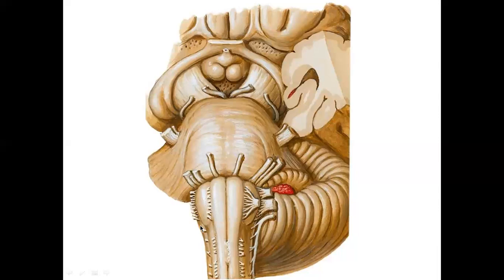What is a cerebellar peduncle? A cerebellar peduncle is a connection between the brainstem and the cerebellum. The connection between the medulla and the cerebellum is the inferior cerebellar peduncle. The connection between the pons and the cerebellum is the middle cerebellar peduncle. And the connection between the midbrain and the cerebellum is the superior cerebellar peduncle.